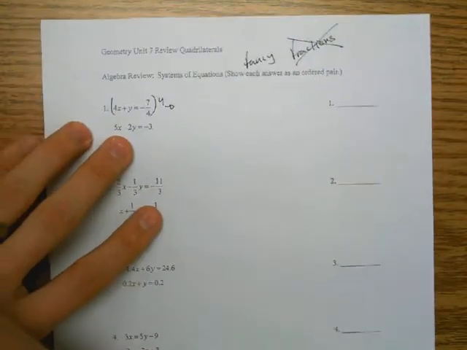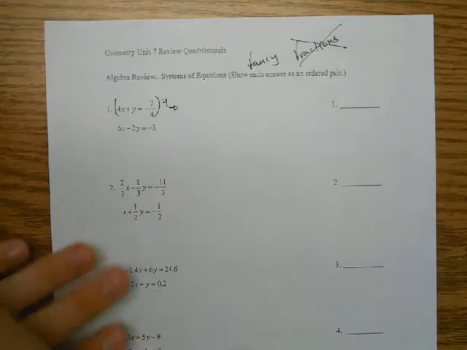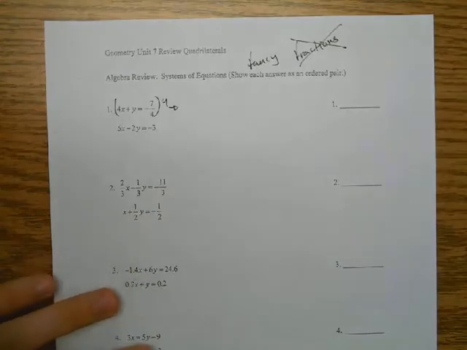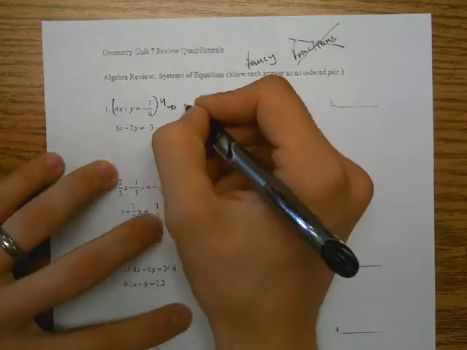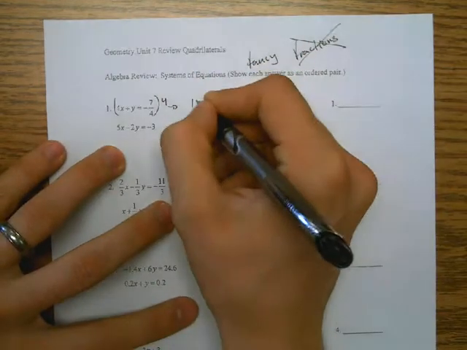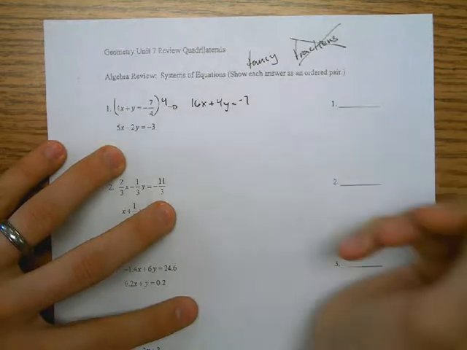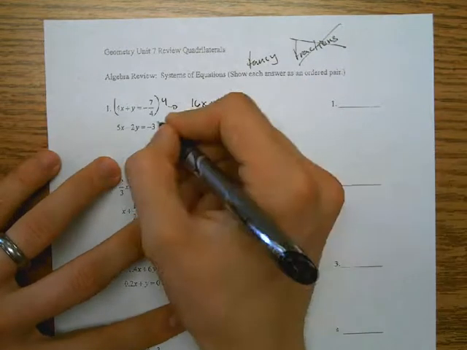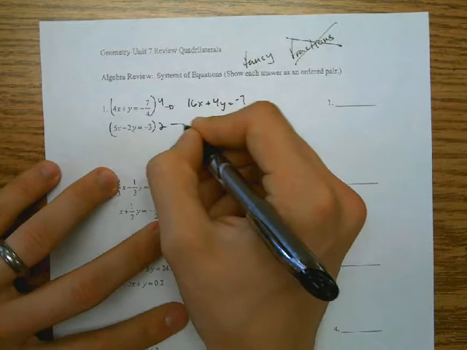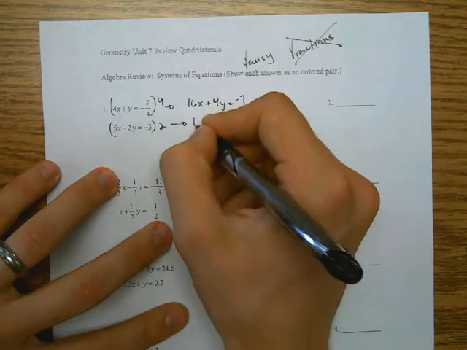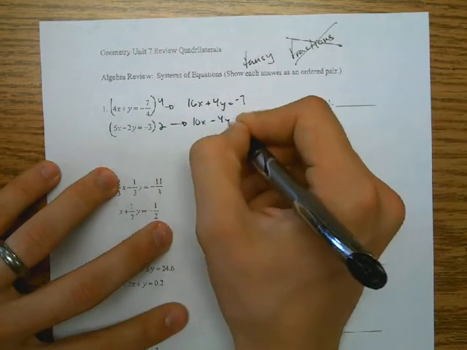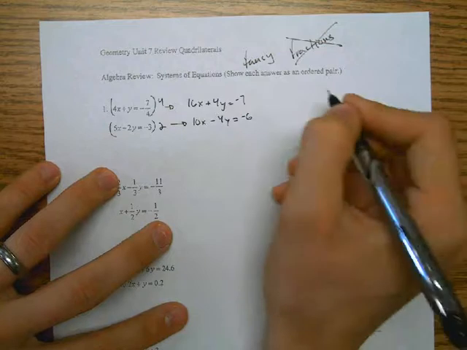What that's going to do for me here, let's zoom in if I can. There we go. I'm going to get a 16x plus 4y equals negative 7. No more fractions. On this one, I'm going to multiply it by 2 so that my y's cancel out. I love elimination. It's so easy. The math is, anyway.